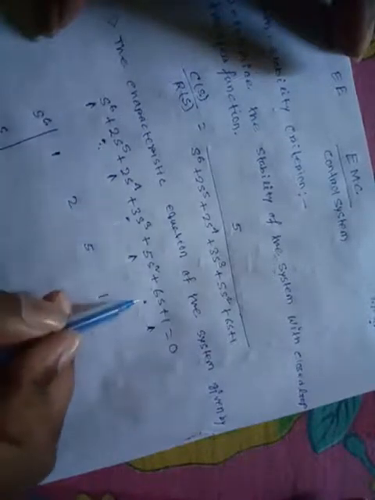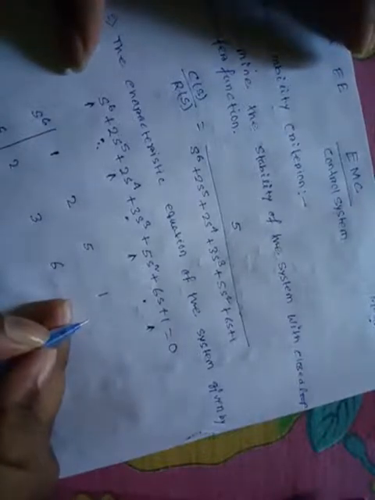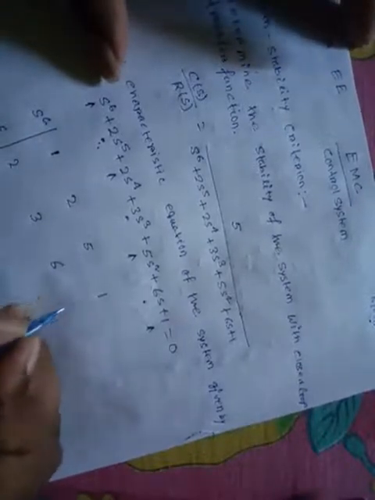The second row coefficients are 2, 3, 6. In the blank position I will put 0.